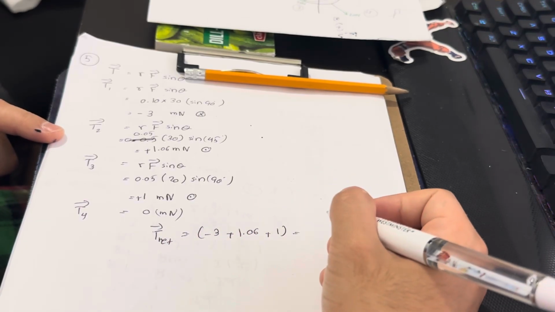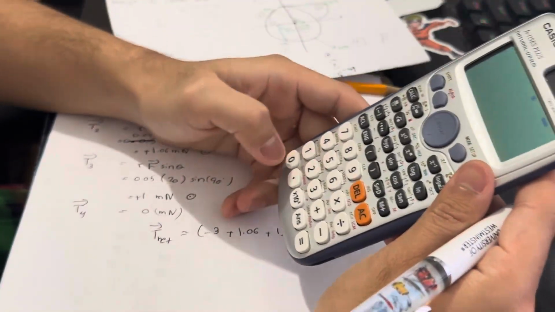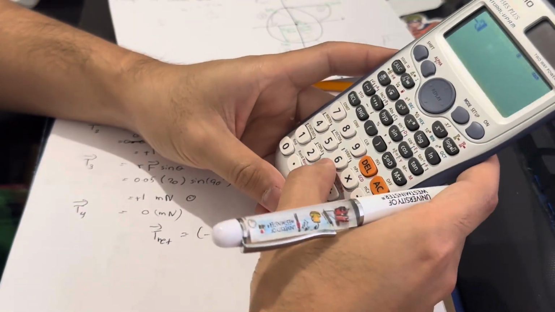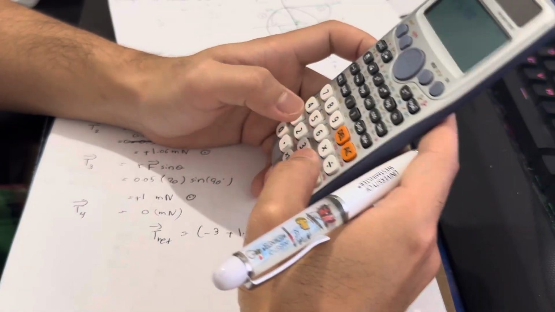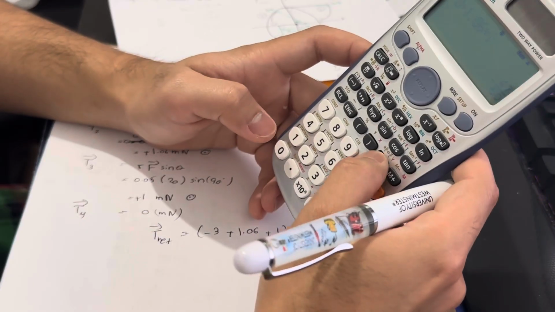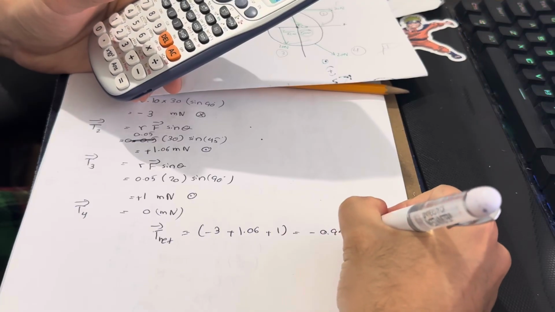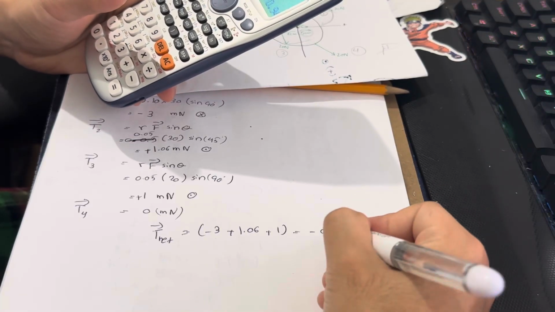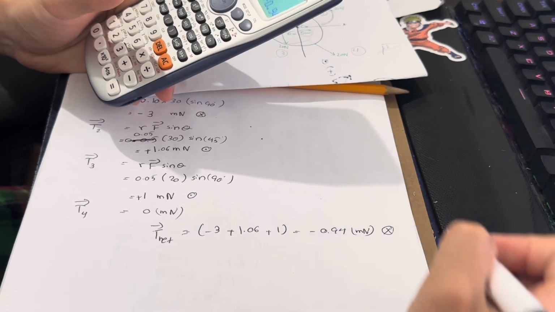I'm going to use my calculator. Minus 3 has the negative sign. The answer is minus 0.94 meter Newton. If the sign is negative, it's going to be counterclockwise, so this will be clockwise.